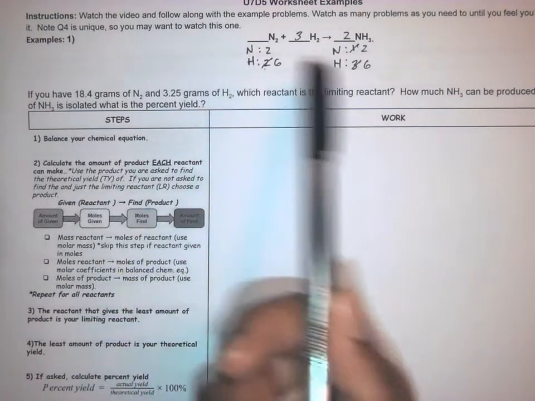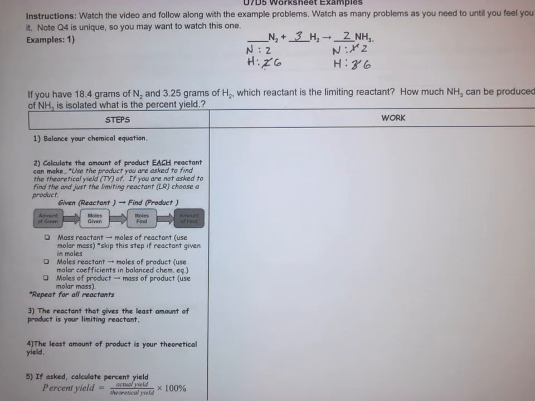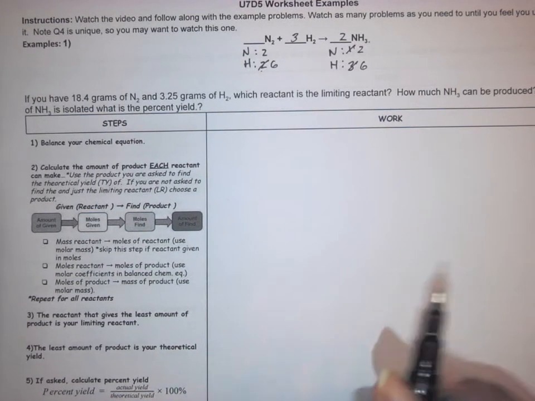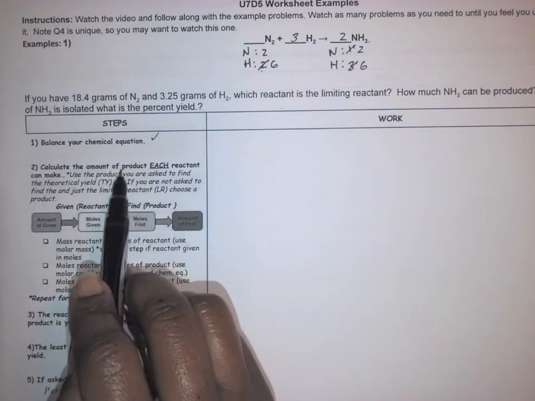Okay, so I've balanced my chemical equation by changing the coefficients until all of the atoms are the same on both sides.